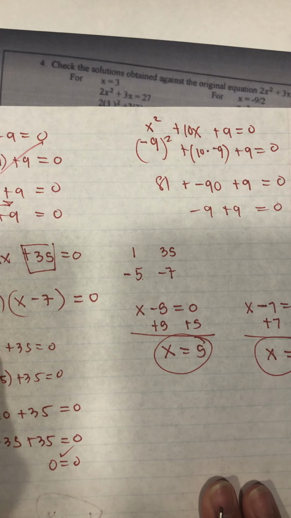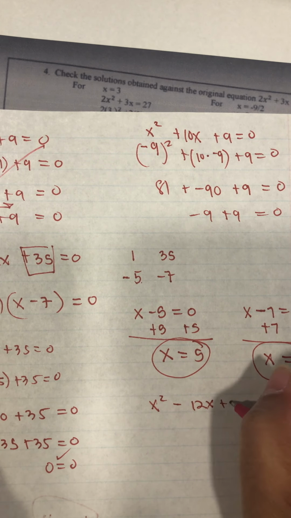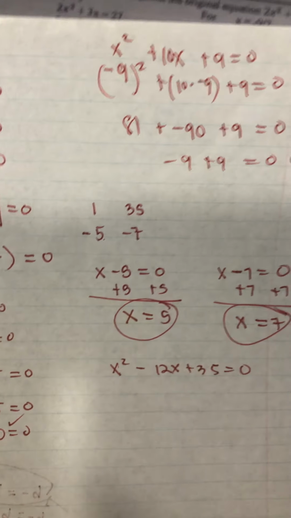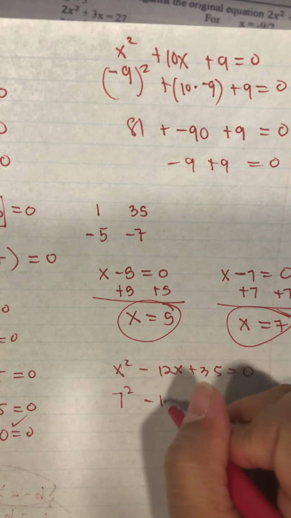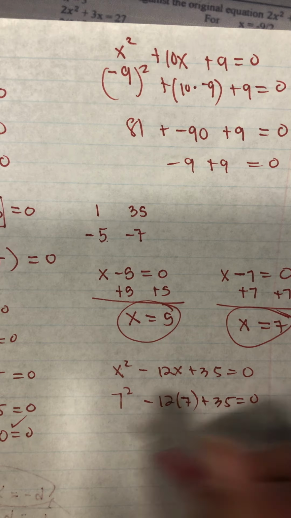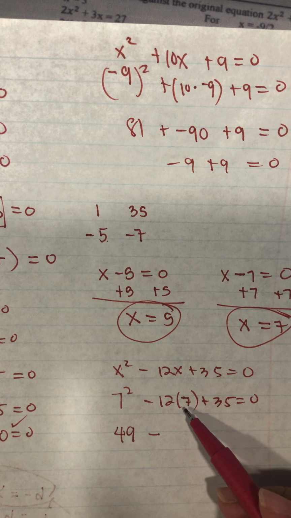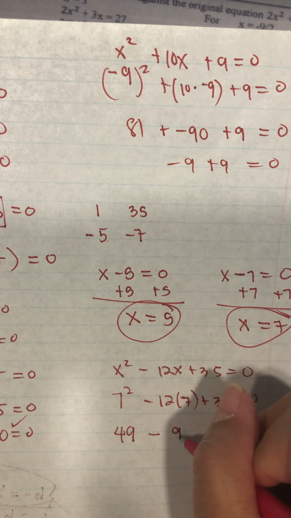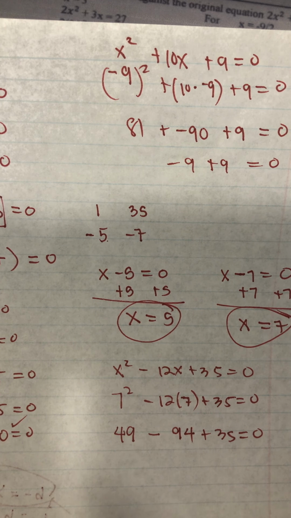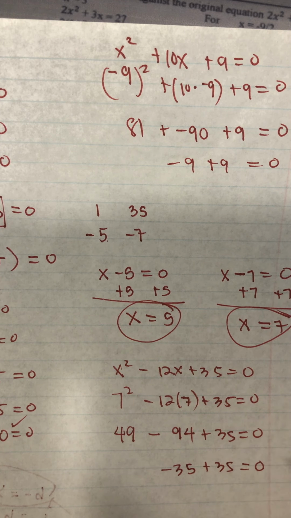All right, so now what if we use 7? So x squared minus 12x plus 35 equals 0. Now we have 7 squared minus 12 times 7 plus 35 equals 0. All right, so 7 squared is 49 minus, how much is this? 12 times 7 is 84. 49 minus 84, that would give you negative 35 plus 35 equals 0.